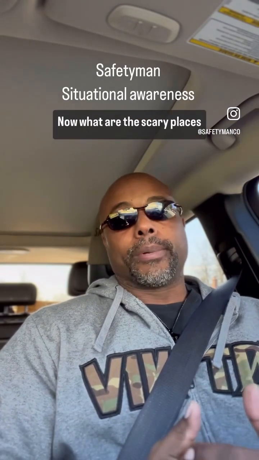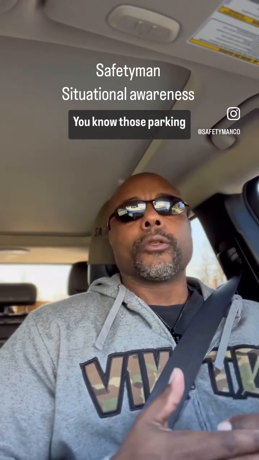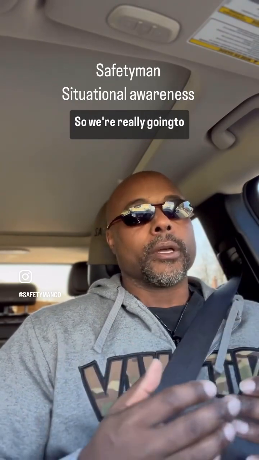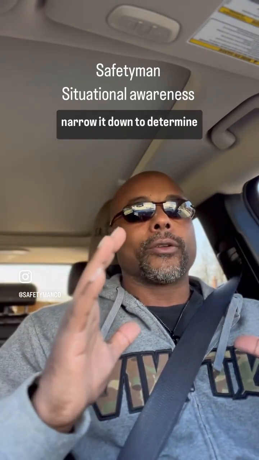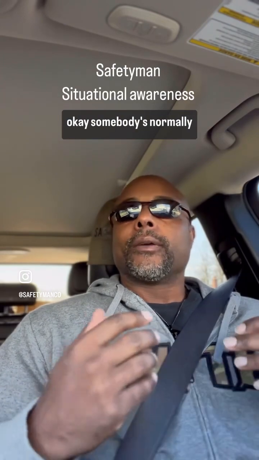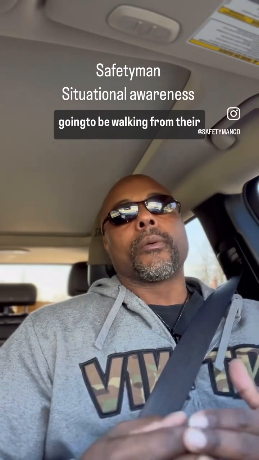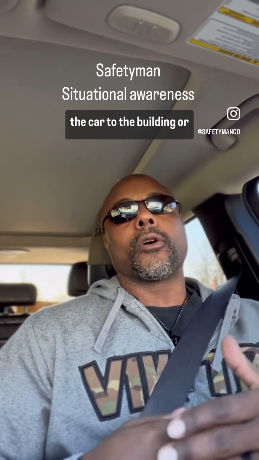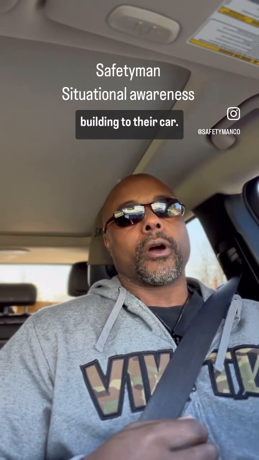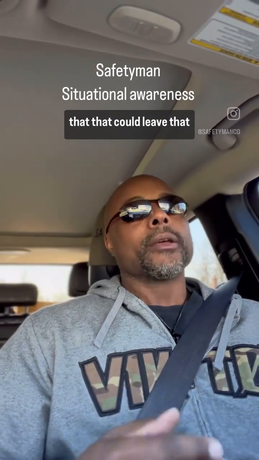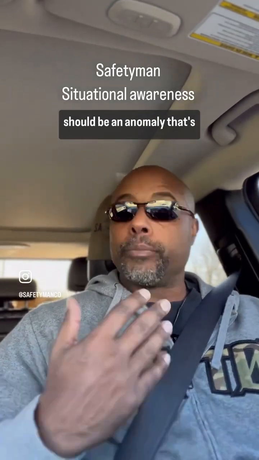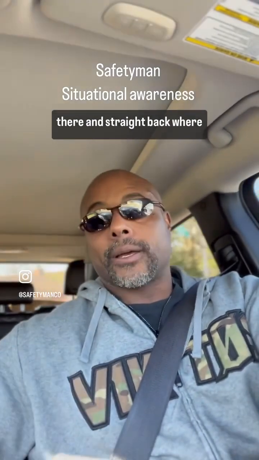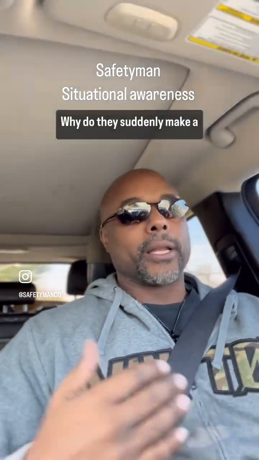Now, what are the scary places that we're talking about? Those parking garages, parking lots, those transitional spaces. So we're really going to narrow it down to determine, okay, somebody's normally going to be walking from their car to the store, or from the store to their car, or from the car to the building, or building to their car. If they're deviating from that, that should be an anomaly. That's outside of the baseline. If they're not going straight there and straight back, where are they going? Why did they suddenly make a left or a right?